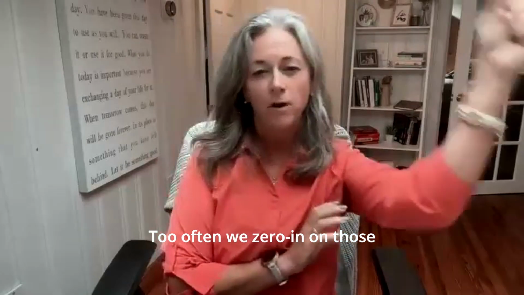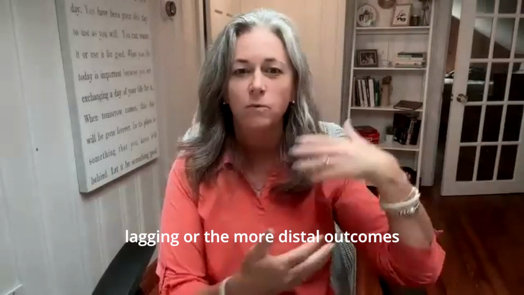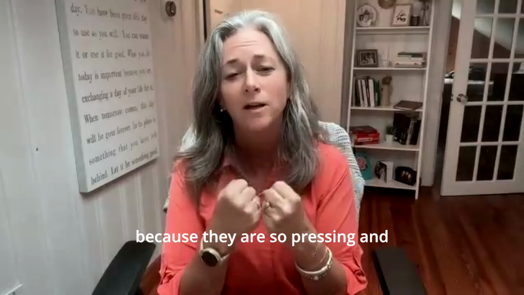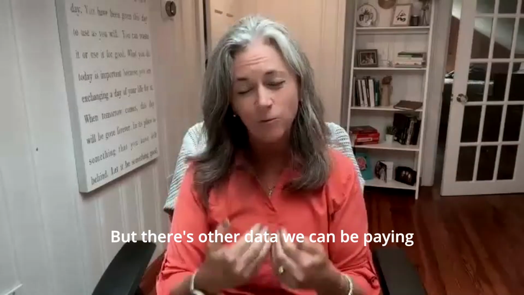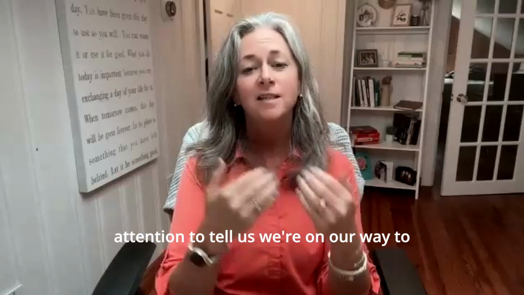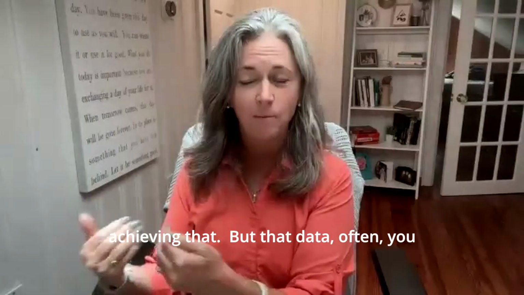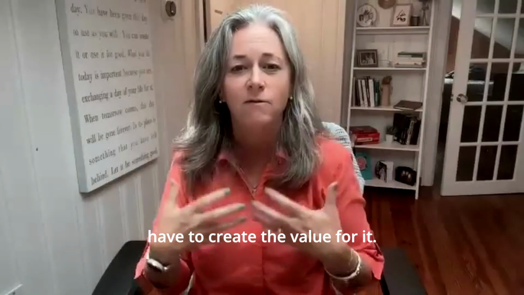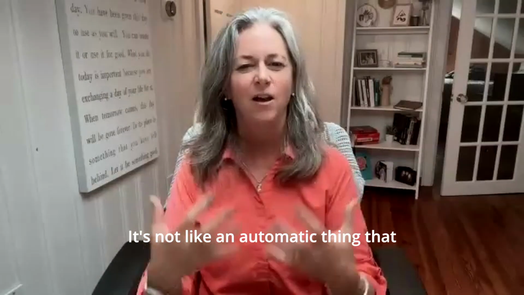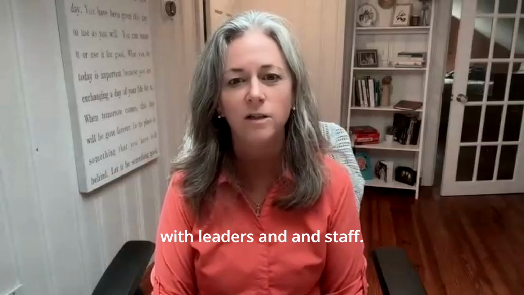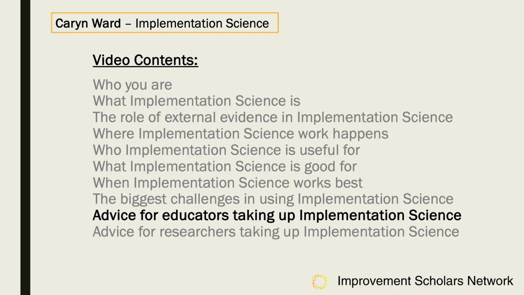Too often we zero in on the lagging or more distal outcomes because they are so pressing and important and we want to achieve those. But there's other data we can be paying attention to tell us we're on our way to achieving that. But that data, often you have to create the value for it. It's not an automatic thing that will often be present with leaders and staff.